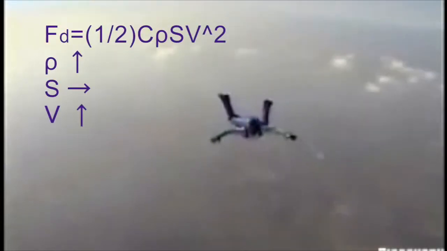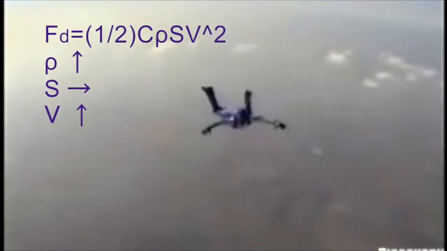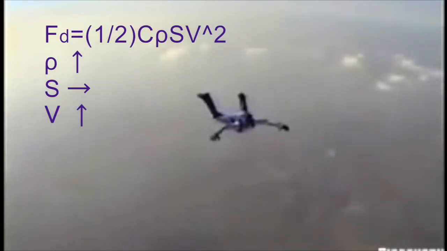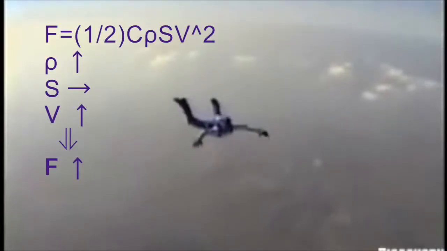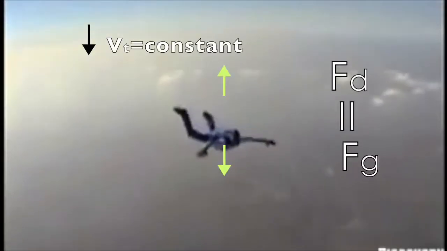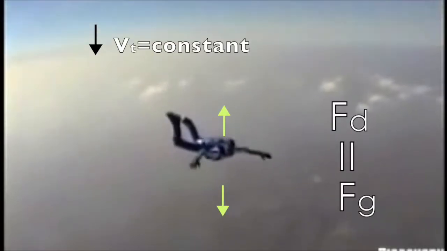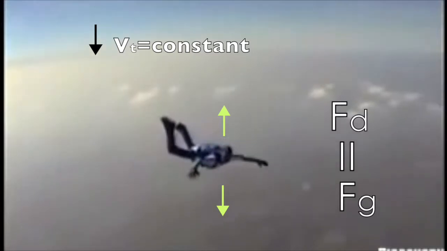As the skydiver is falling down, the air density increases, the surface area stays the same, and the velocity increases due to gravity, so that means the air resistance also increases as the skydiver falls down. The skydiver will eventually reach a terminal speed, and this is the speed at which the drag from air resistance exactly balances the force of gravity pulling him down.